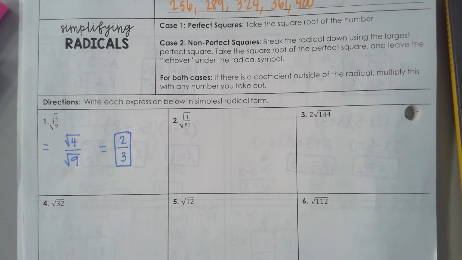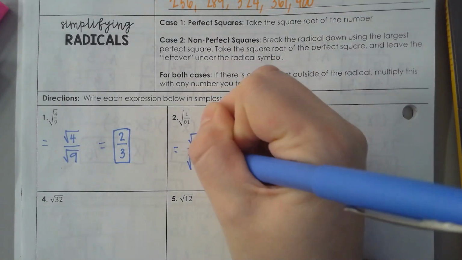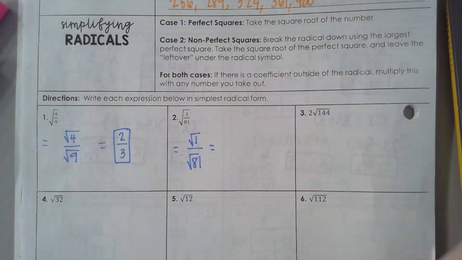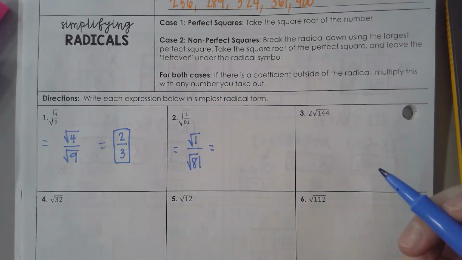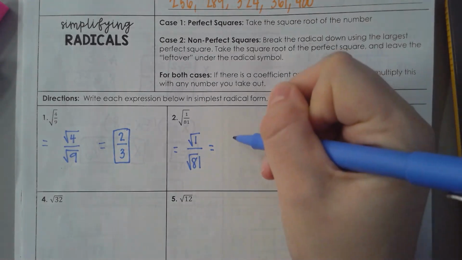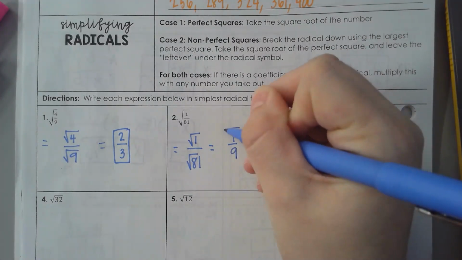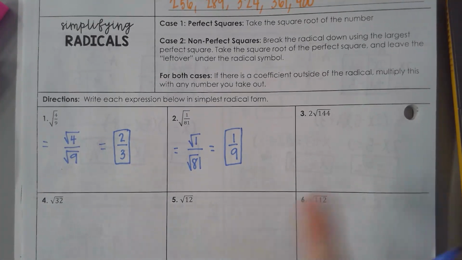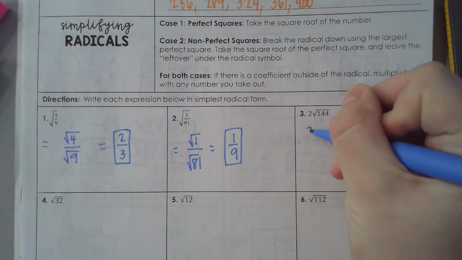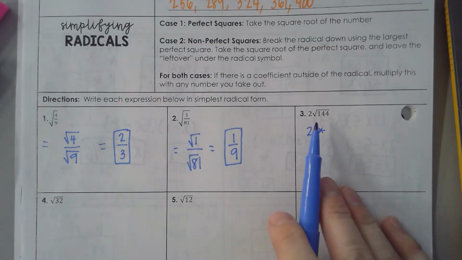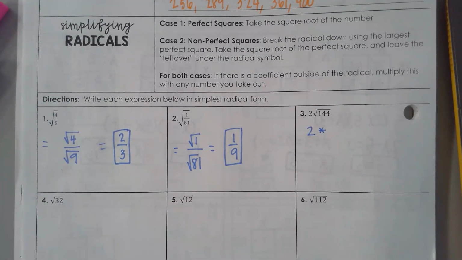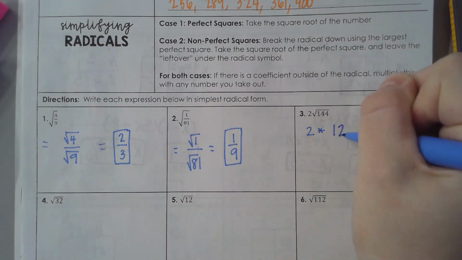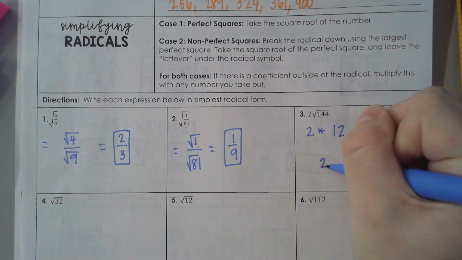We have a fraction again. That's the same thing as the square root of 1 over the square root of 81. Which would be what? 1 over 9. Number 3 is 2 times the square root of 144. What's the square root of 144? 12. So 2 times 12 is 24.